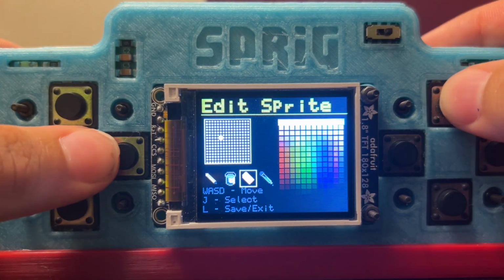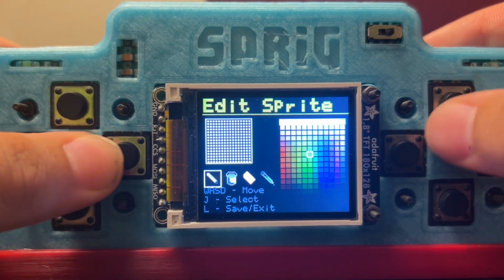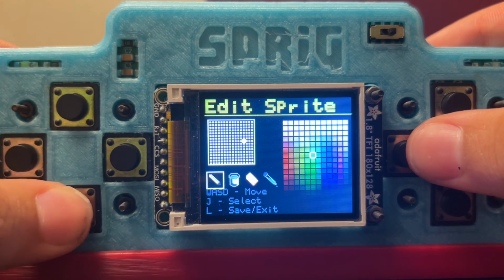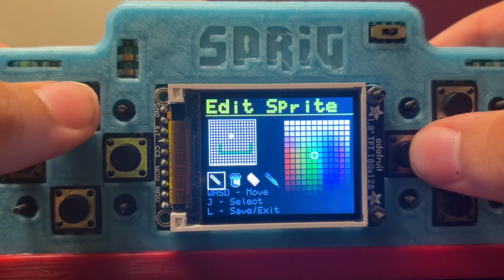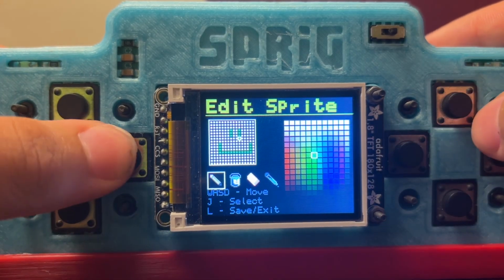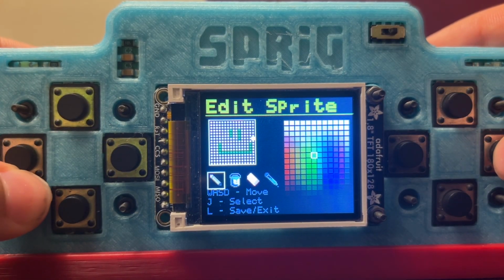I'll make it white, and then I'll choose a color. So I'll choose like green. And I can draw something like a smiley face on it. And now I can use this sprite in my game. So I'll save that.